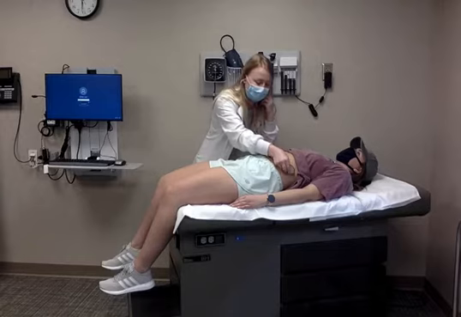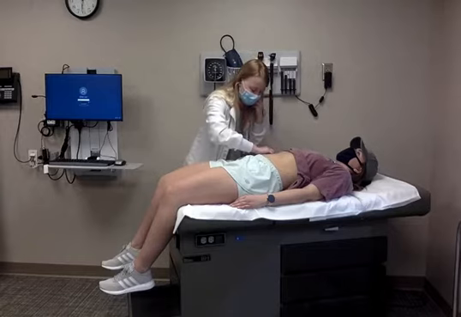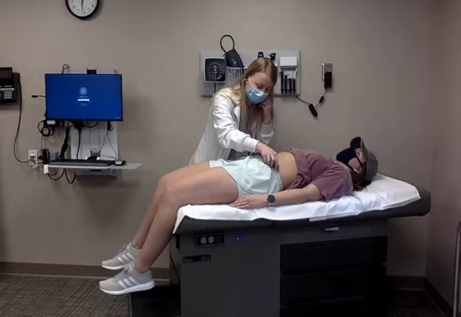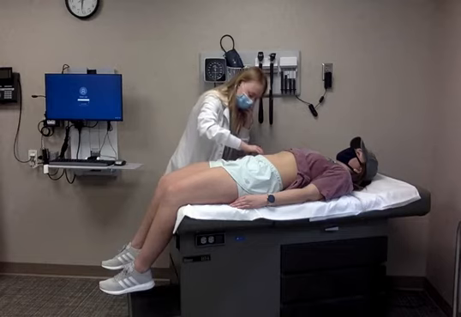And then you'll come and listen to the kidneys. And then you'll be listening to the inguinal area as well, on both sides for kidneys and inguinal.